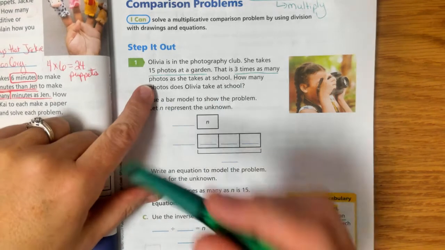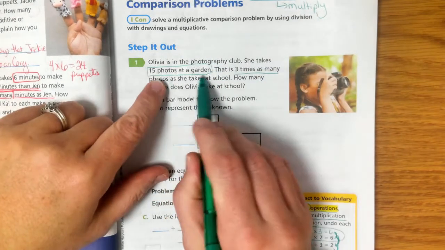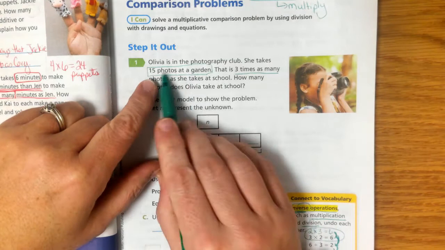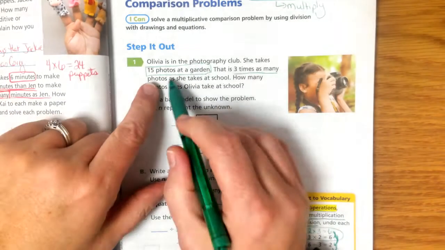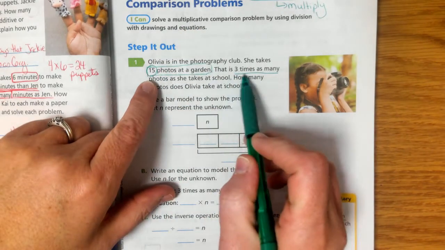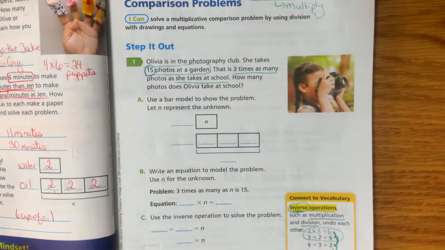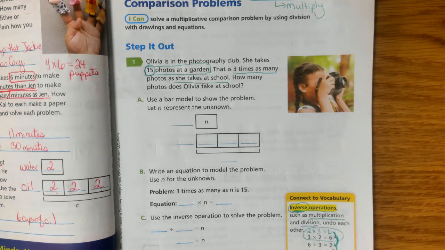It says she takes 15 photos at a garden. Does that tell us how many she takes at school? No, that tells us how many she takes at a garden. She takes 15 at a garden. This number right here, this 15, is 3 times as many photos as she takes at school. So where does she take more photos? Is she taking more photos at the garden, or more photos at the school?